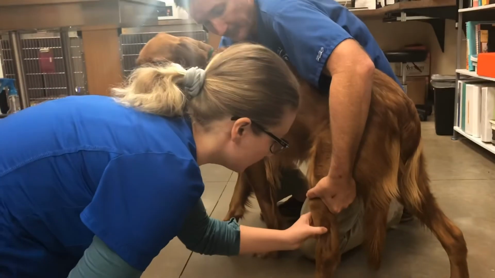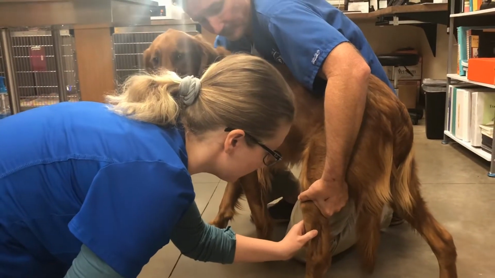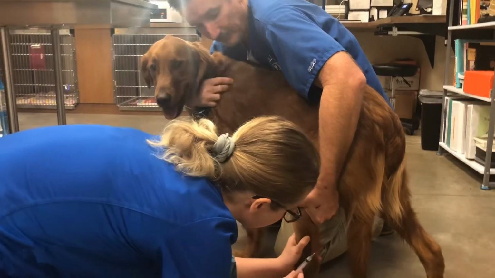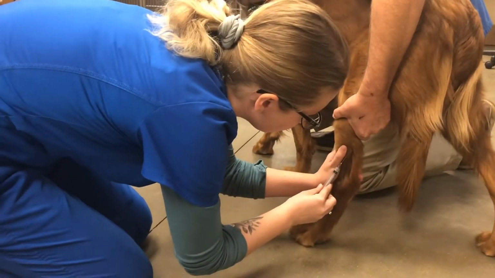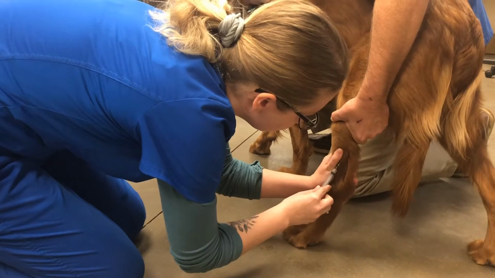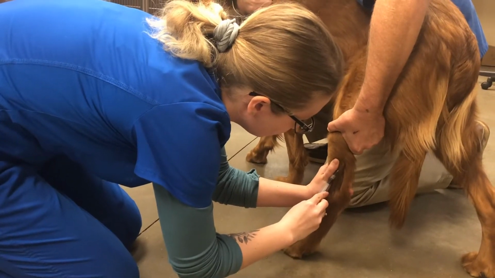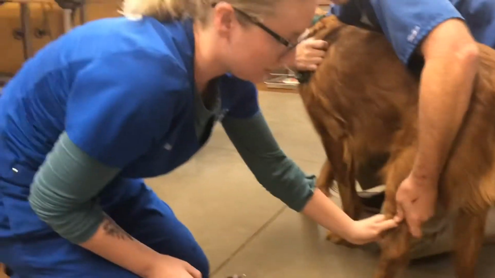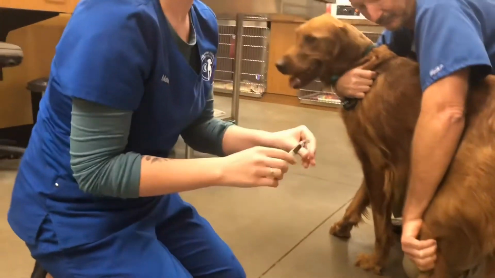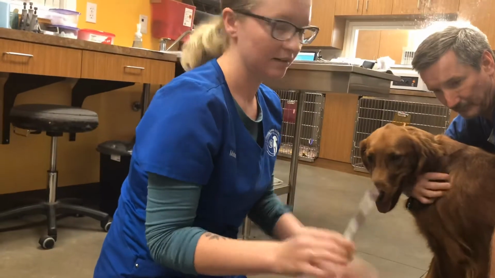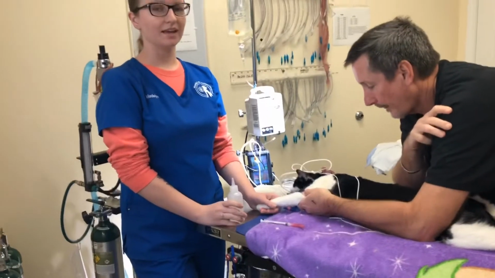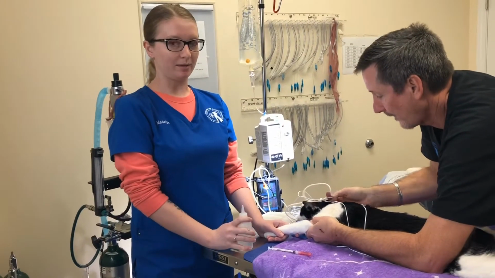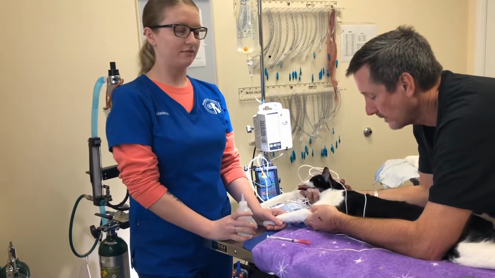And I will hold my other thumb here to keep the vein from rolling, because it can do that sometimes, so we'll keep it stable. Pull back on my plunger, have my restrainer hold off so that he does not develop a hematoma, and there's our blood sample.